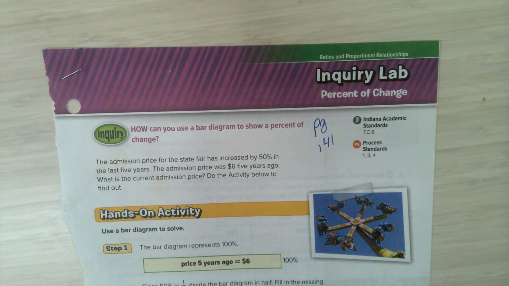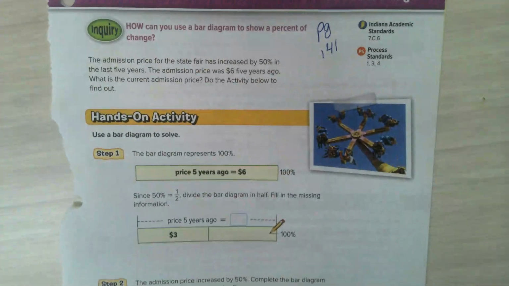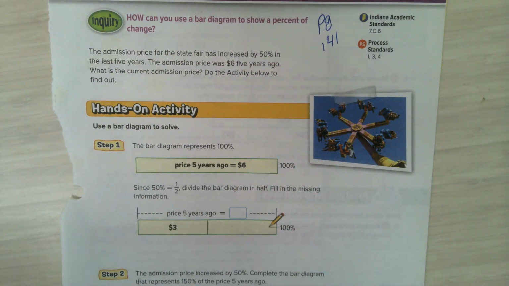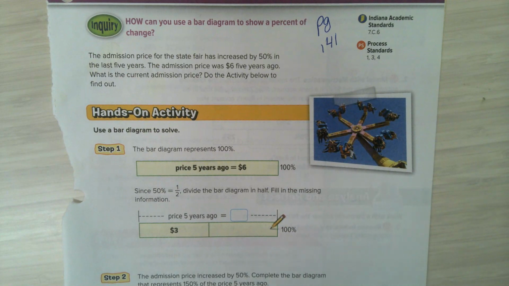All right, we're not going to do all of the questions here, but I want to just look at how they do their tape diagrams or bar diagrams. Here we have a problem. It says the admission price for the State's Fair has increased by 50% in the last 5 years. The admission price was $6 5 years ago. What is the current admission price? Do the activity below to find out.